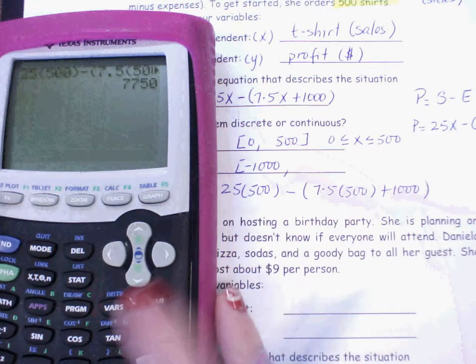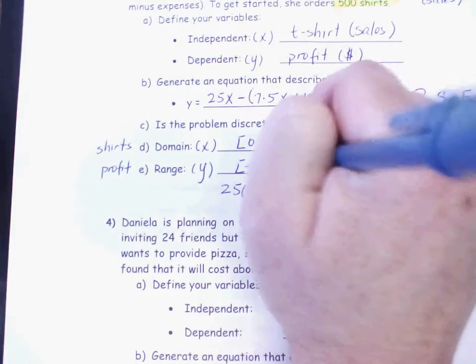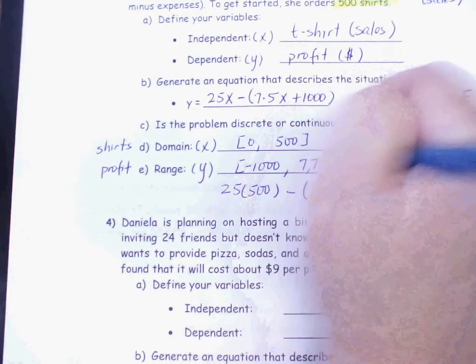So 25 times 500 minus 750 times 500 plus 1,000. 7,750. Make sure you get that.